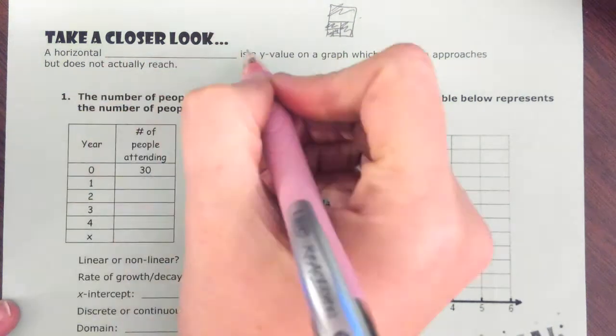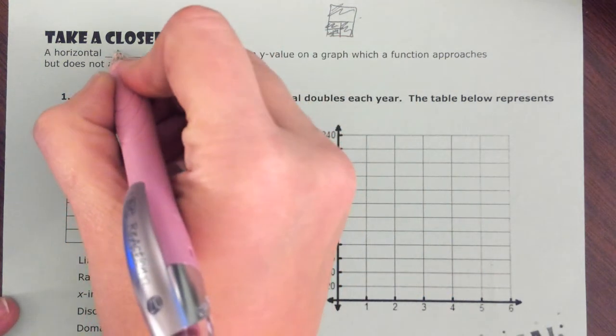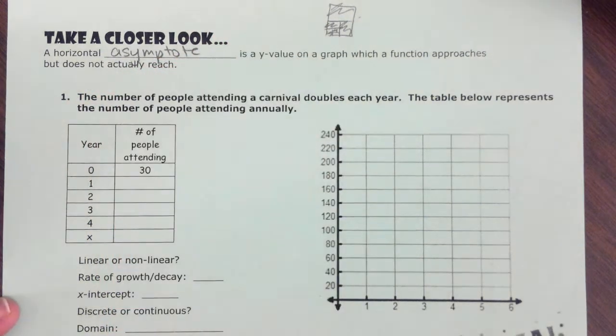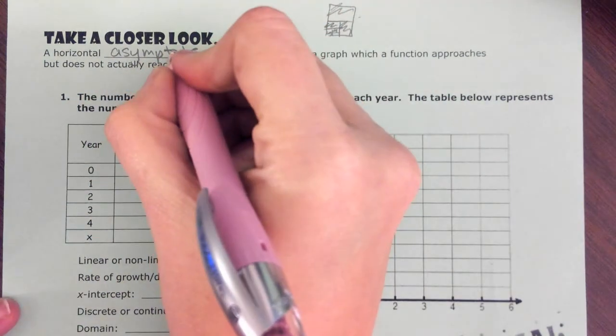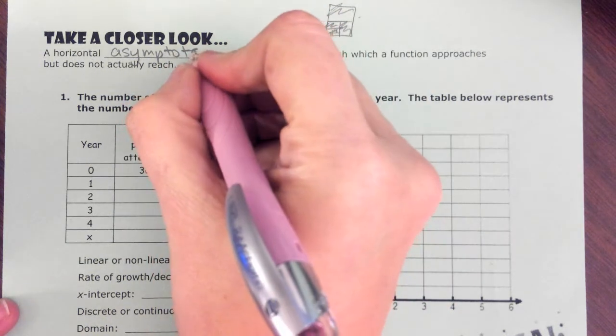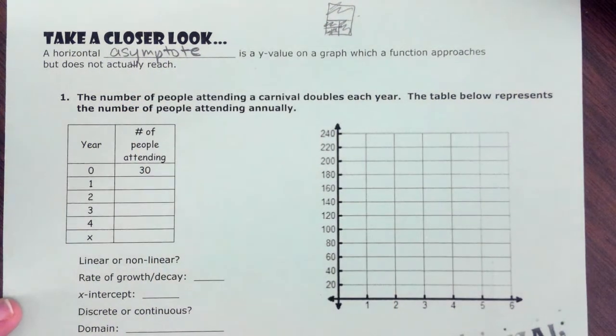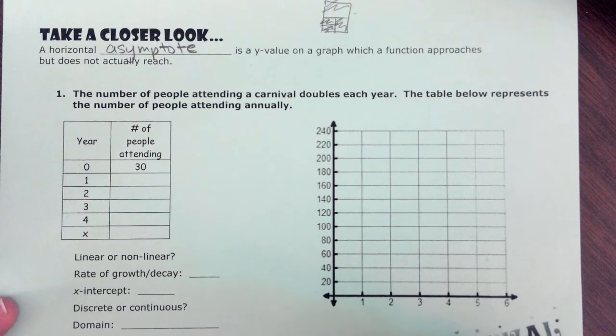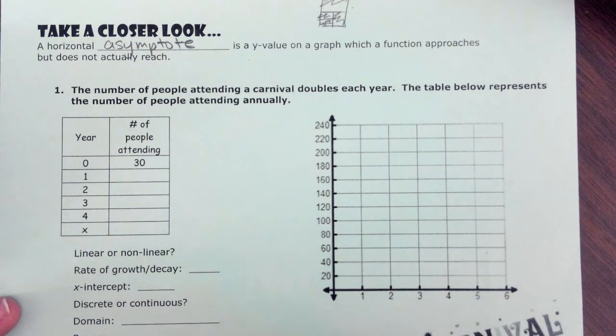The line that we approach is called a horizontal asymptote. Asymptote, A-S-Y-M-P-T-O-T-E. So that's the line that it's approaching. And for most of our functions, it's going to be zero.